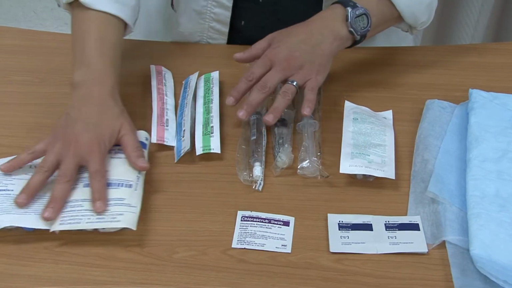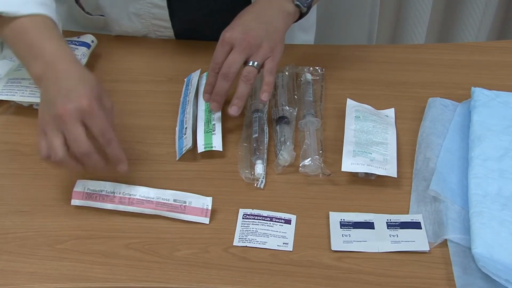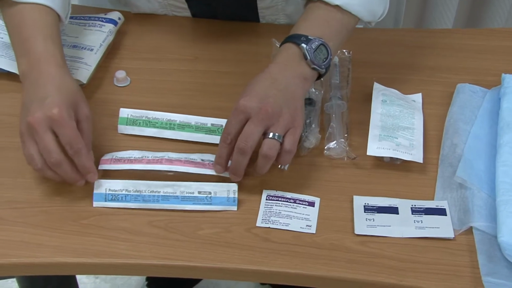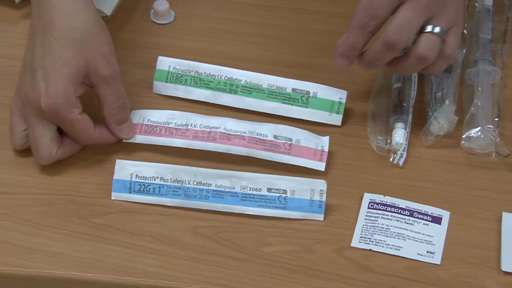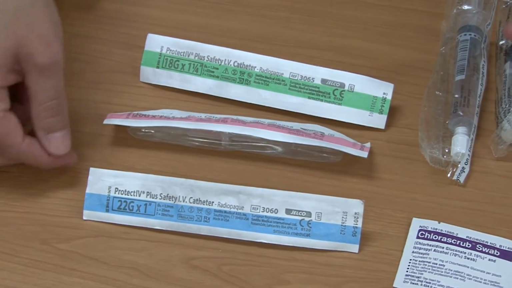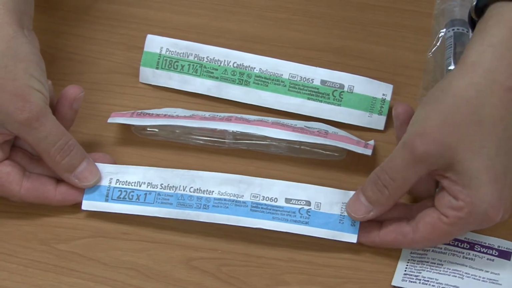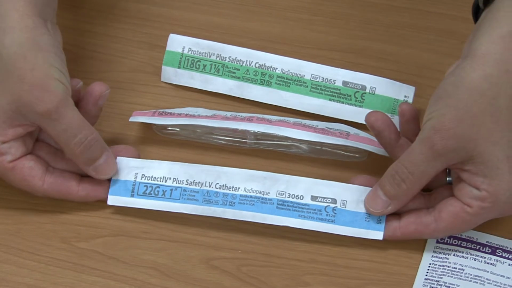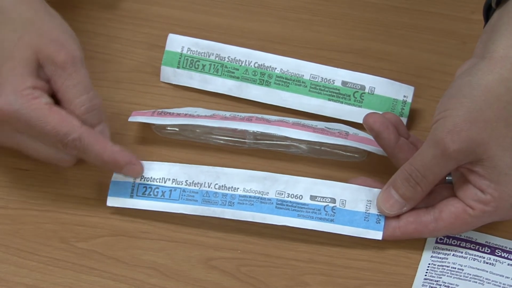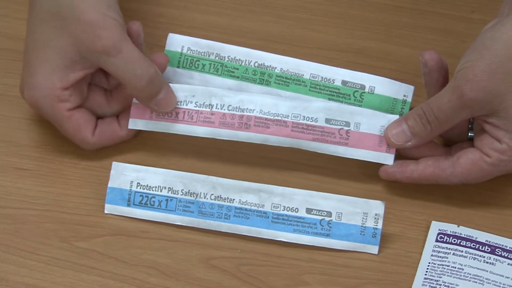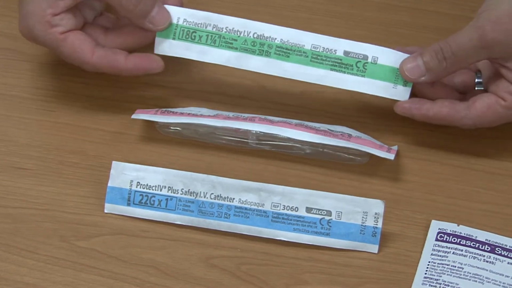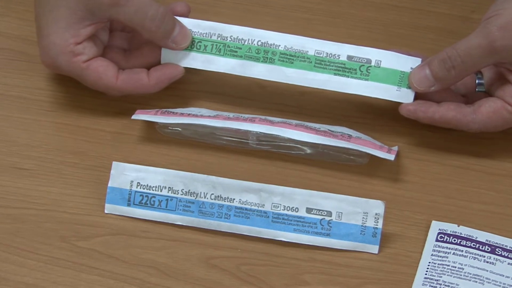Some other things that you might need would be the actual IV catheters, and so I'm going to show you these here. These are consistent with some of the agencies that we currently do clinical at. So for instance, if you look at this one, you'll see that they're labeled by color. This one is indeed a 22 gauge and it's 1 inch long. This one is a 20 gauge and it's 1 1/4 inch long. And this one is an 18 gauge and it's 1 1/4 inch long.